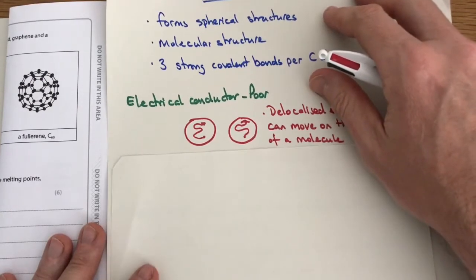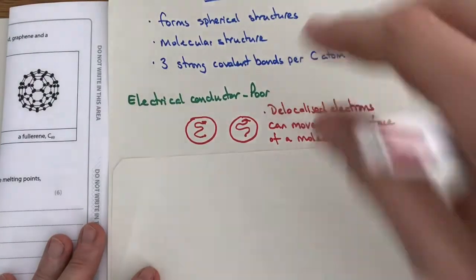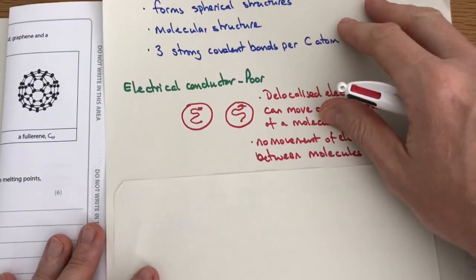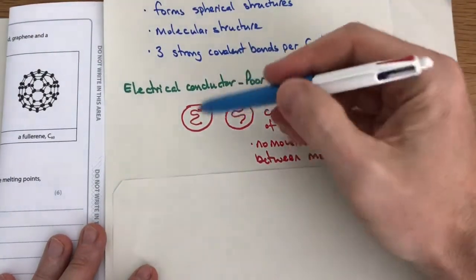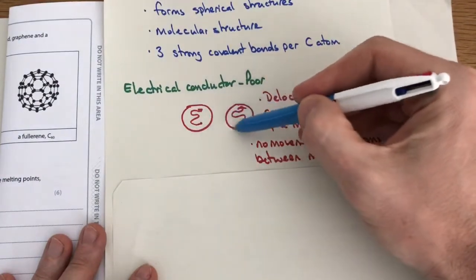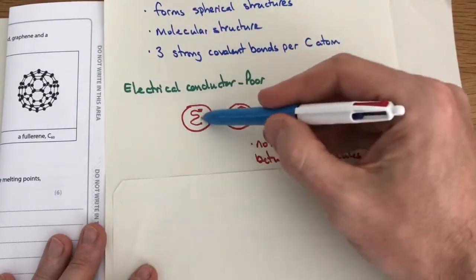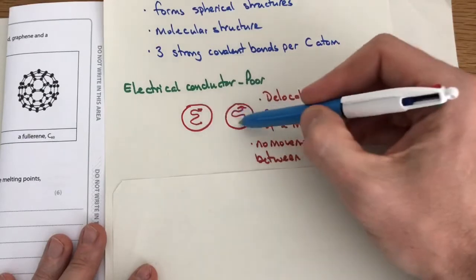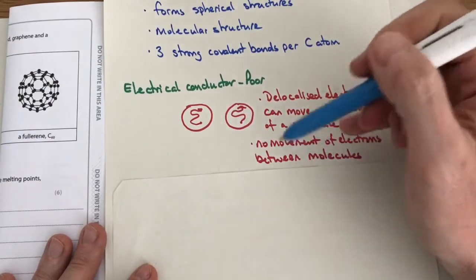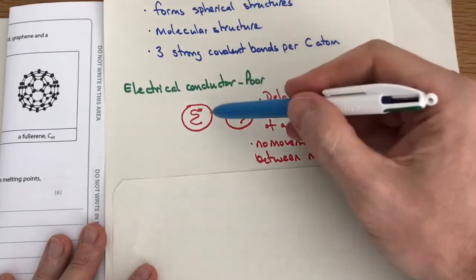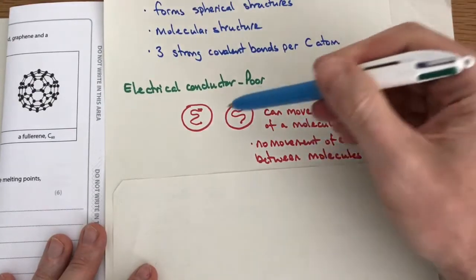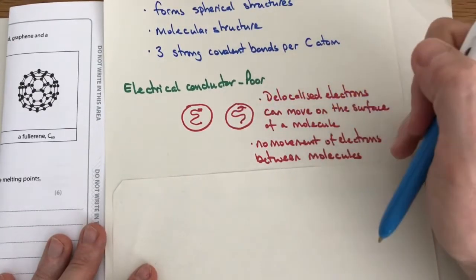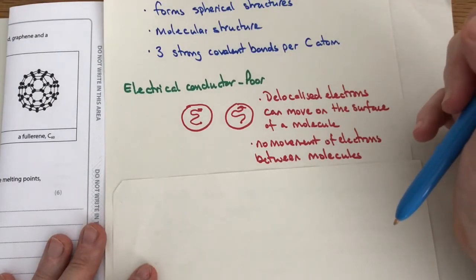The first one, ability to conduct electricity. Now they're actually poor conductors of electricity, even though they've got this delocalized electron, because imagine these are my 2 molecules as an example, the spherical structure. On the surface, the electrons can whiz around on the surface quite happily, that delocalized electron. What they can't do is move between the molecules. So because of that, they are poor conductors of electricity.